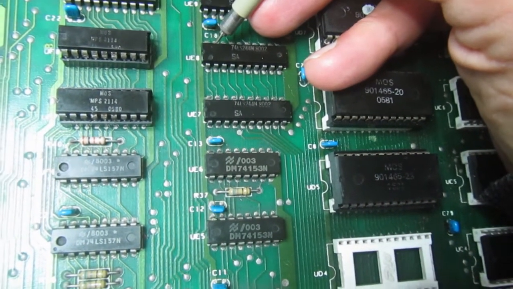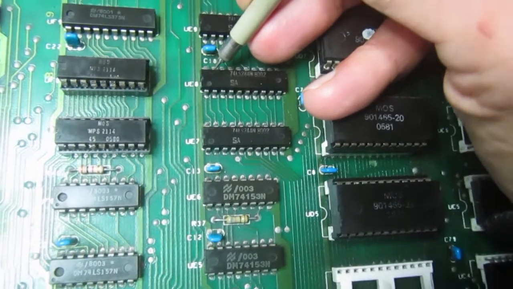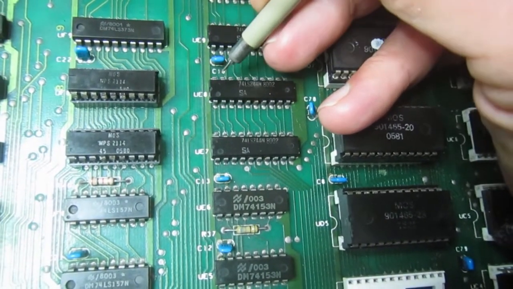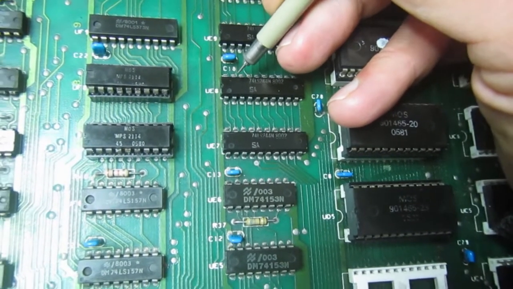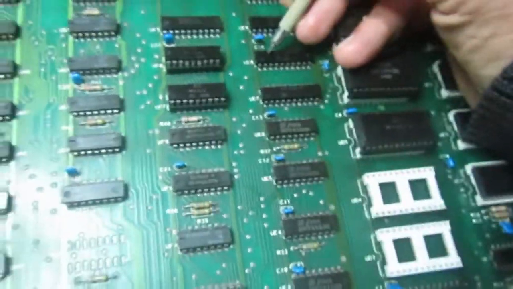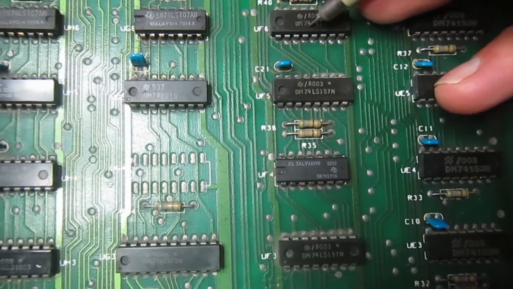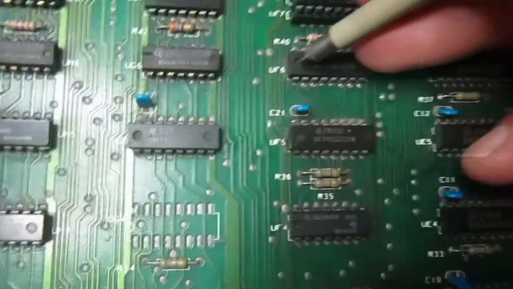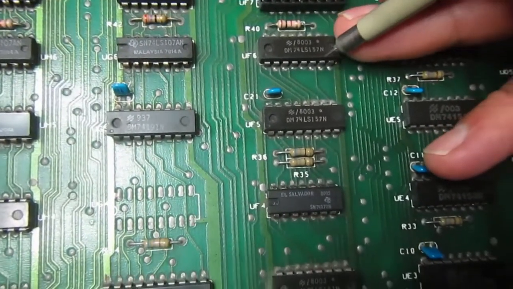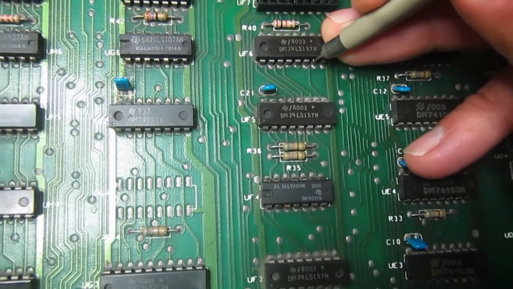And I think it could also be UE8 causing the problem on the enable signal. It's difficult to see because the signal is produced by UF6, which has good inputs and this bad output on pin 7.